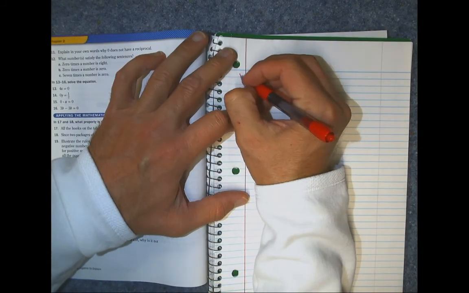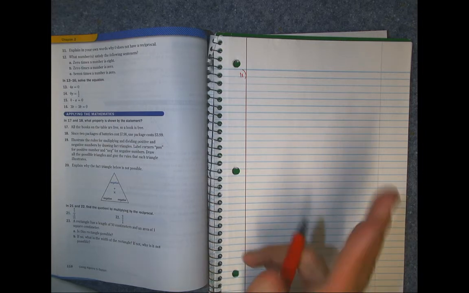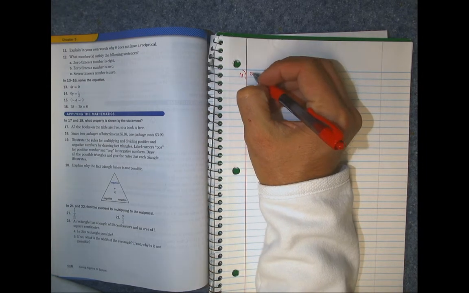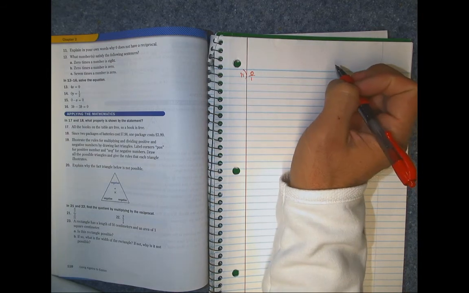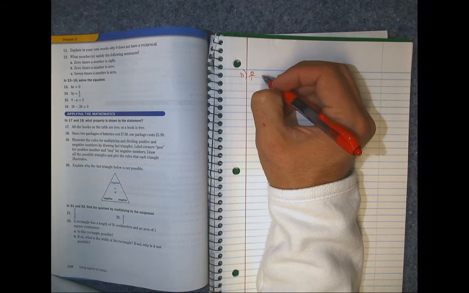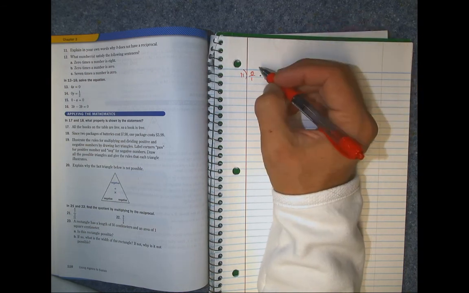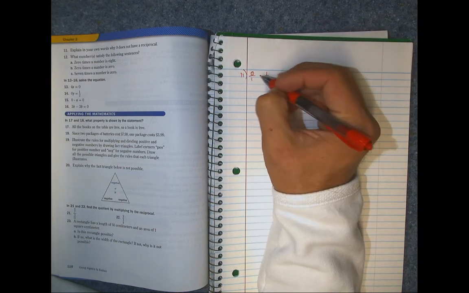So number 11, explain in your own words why 0 does not have a reciprocal. So if I take 0 and I put it over 1, because it is a whole number, right? 0 over 1 is 0. But if I go ahead and try and flip that, and make it 1 over 0 and try and multiply across, first of all, let's say you could do that, but you can't. We'll talk about that in a second. But let's say you could.